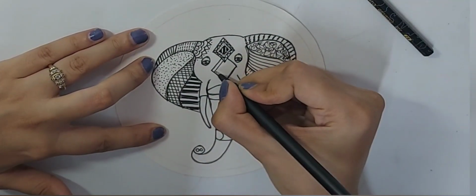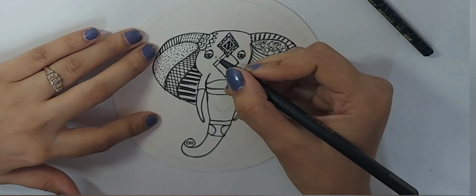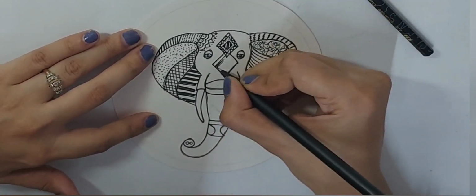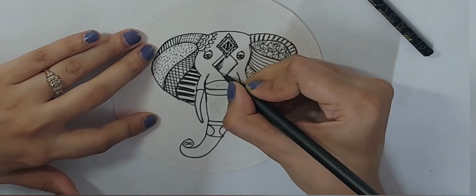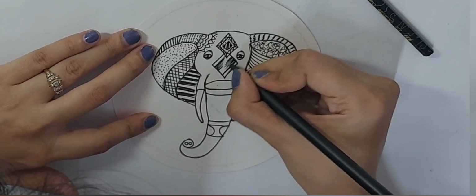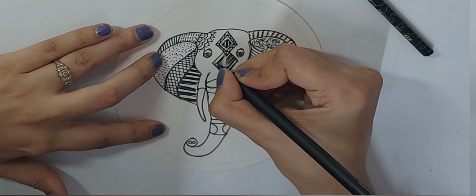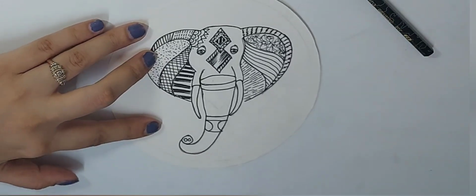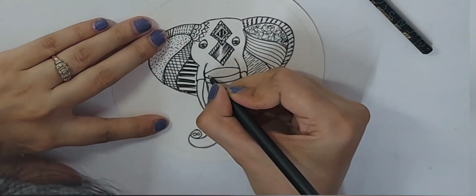Now the other shape of diamond you will find here, obviously with another pattern, that is hatching. Here I'm using the hatching technique, the straight lines. I just wanted to show how the different lines can be used to decorate any form, whatever we wish to draw.